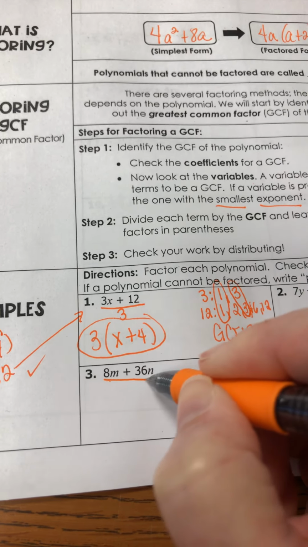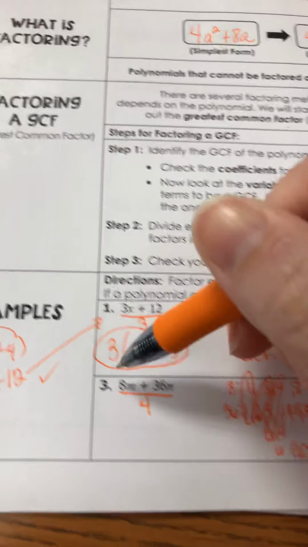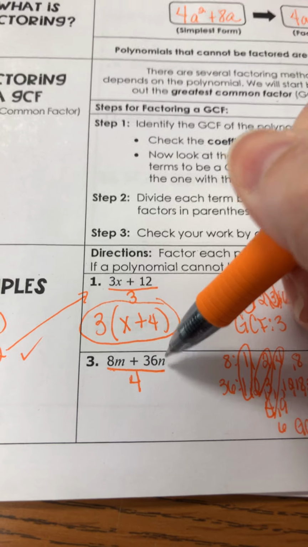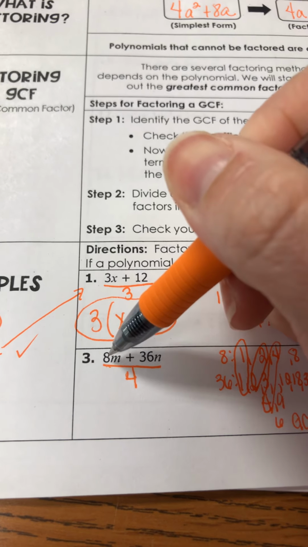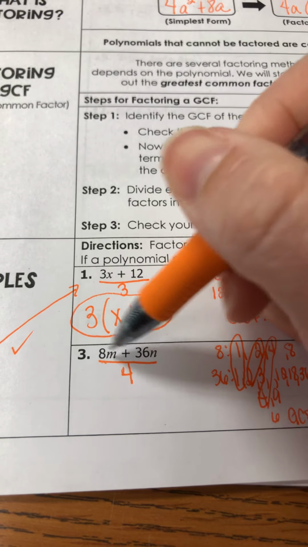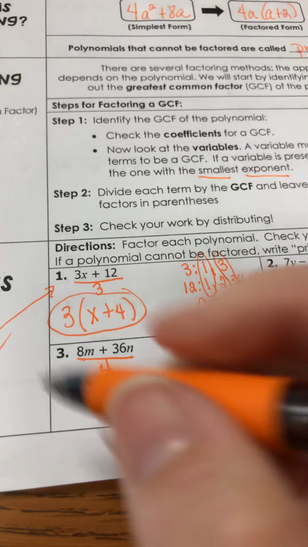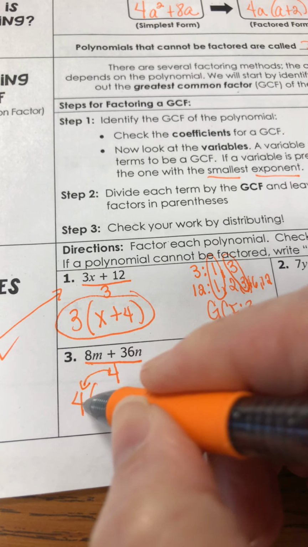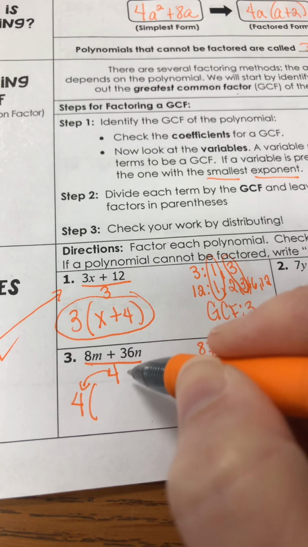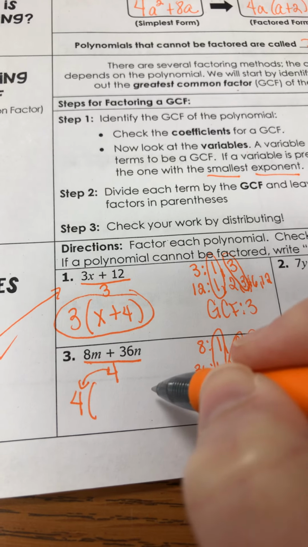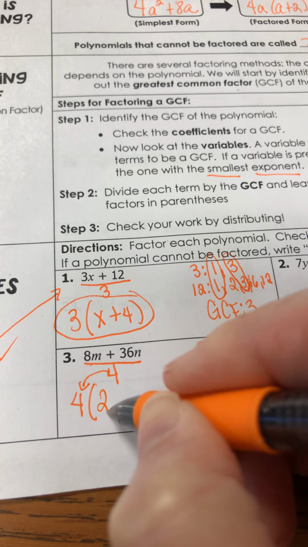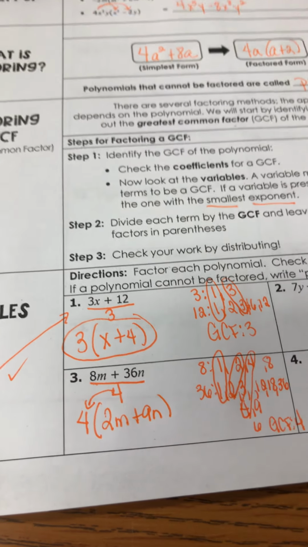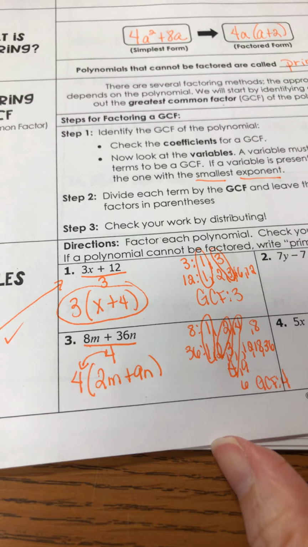So I'm going to divide this polynomial by 4. Now look at your first term. Do you see how it has an m, but the second one doesn't? The second one has an n, but the first one doesn't. So you do not have a variable GCF, you only have a number GCF. So we're going to divide by 4. Put your GCF in front of your parenthesis, and whatever you divide and get will go inside your parenthesis. 8 divided by 4 is 2. 36 divided by 4 is 9. And we get 4 times 2m plus 9n.